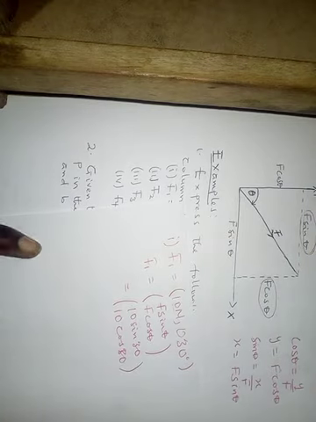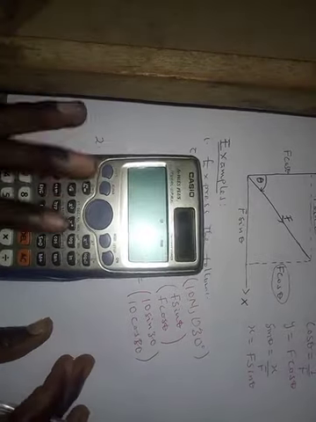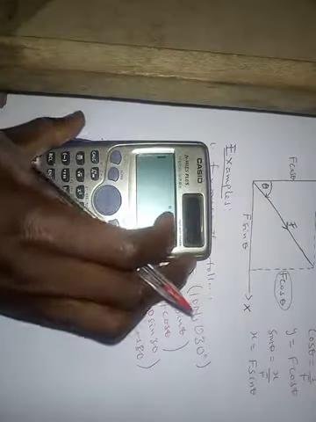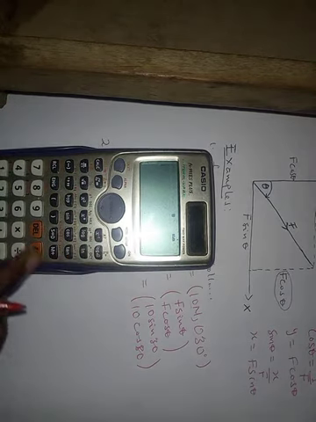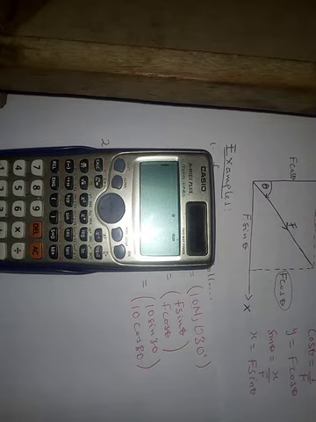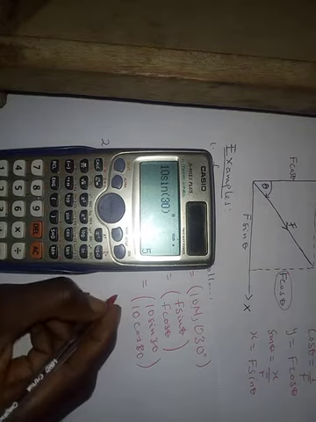Alright, and then if you use your calculator to key in 10 sine 30, remember sine 30 is 1/2, but let's still use the calculator. We have the sine symbol here, so 10 sine 30, then you close it. Alright, so this is 5.